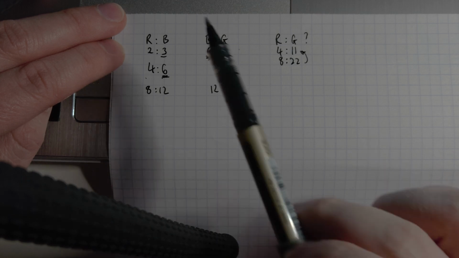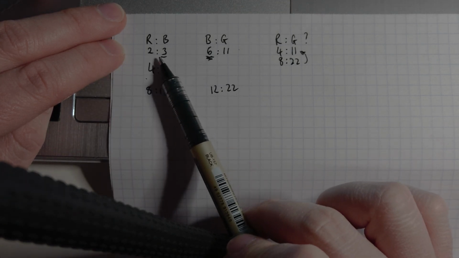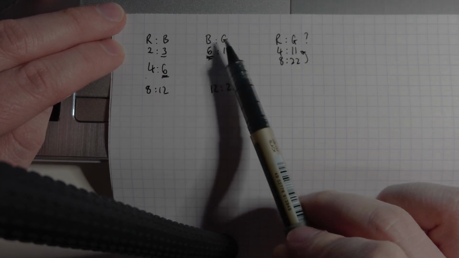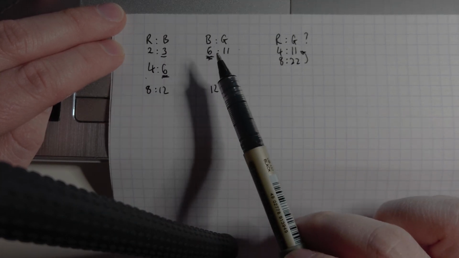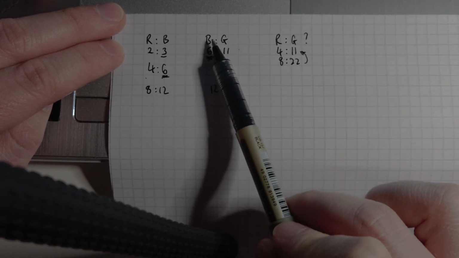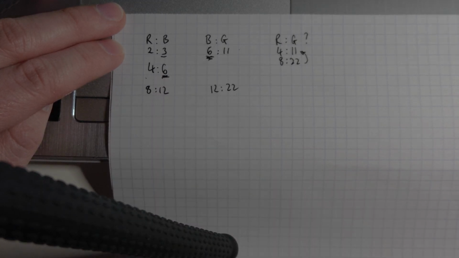So that was the method. We were given the simplified ratio of this pair, red to blue, the simplified ratio of this pair, blue to green, but that was enough information to work out the simplified ratio, red to green. What we had to do is make the common thing the same number. I'm going to show you a few more examples.